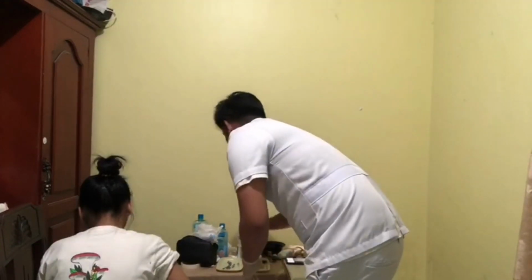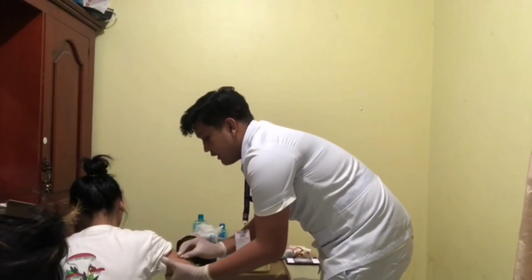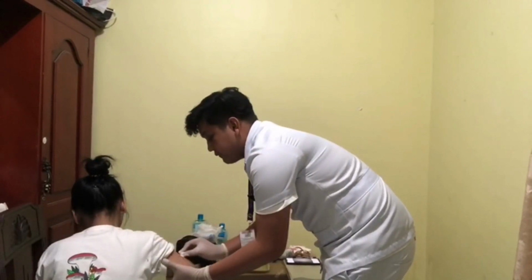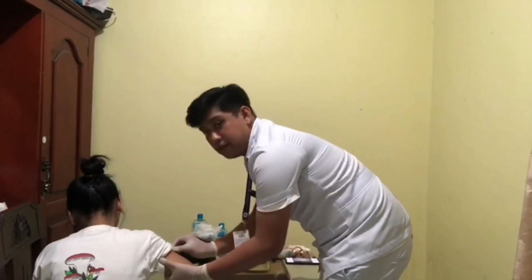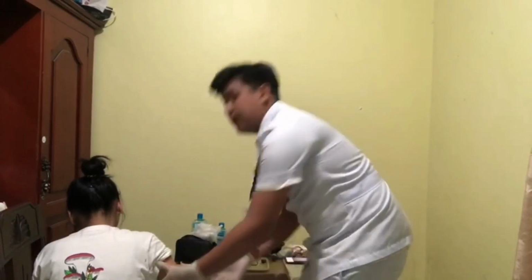So next we'll now clean the site, and we have an antiseptic swab. So using a circular motion, start at the center and move outward about 5 centimeters to disinfect the injection site. Okay, ma'am, I am going to perform disinfection, and it is for 5 centimeters in a circular motion. Okay, discard. Thank you.